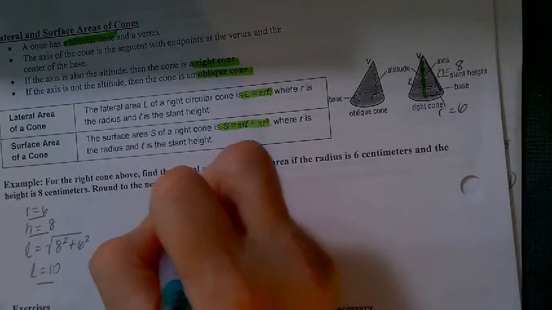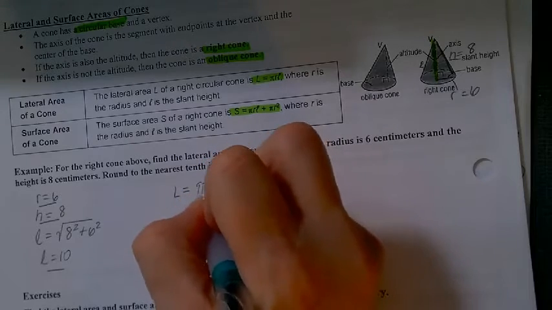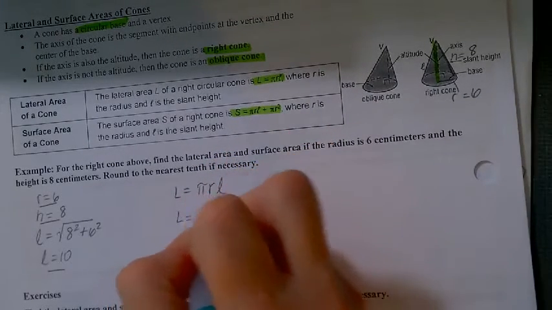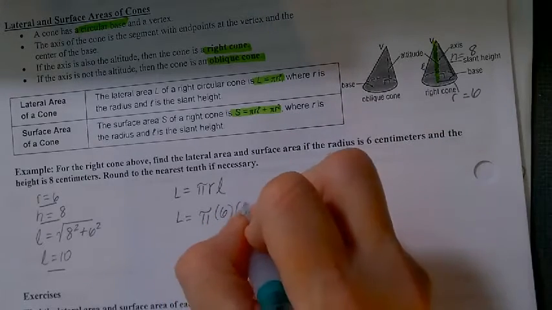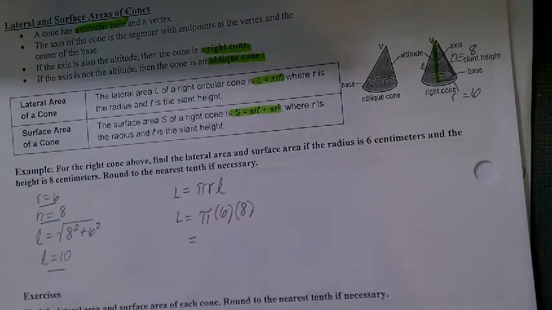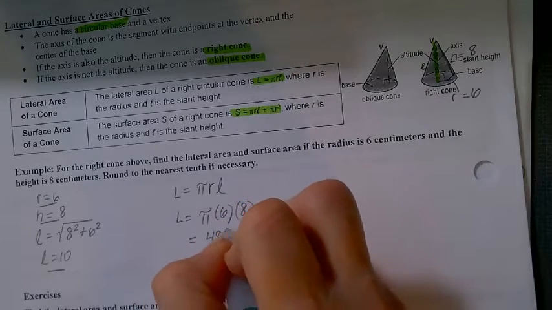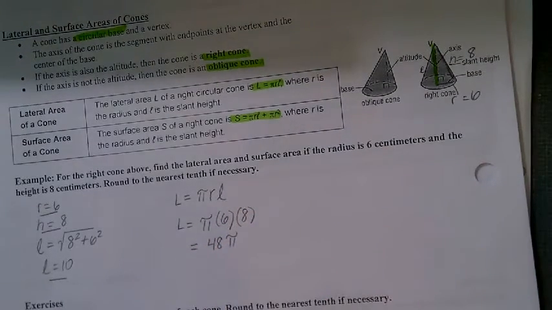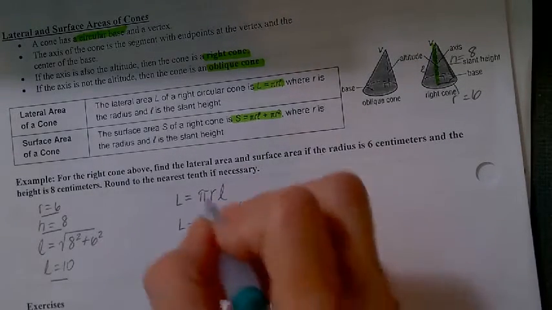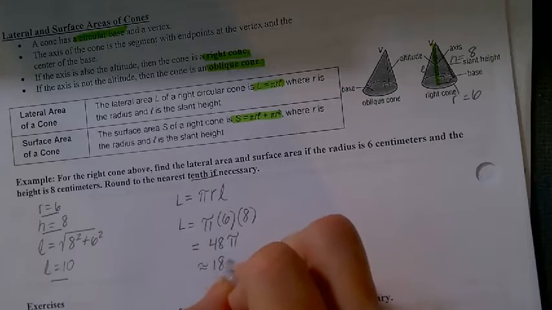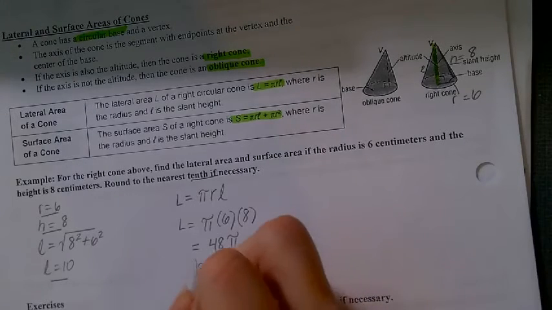For the lateral surface area, my formula is pi r l. Pi times the radius times the slant height. So pi, my radius is 6, my slant height is 10. And be comfortable seeing it in terms of pi. I know we've talked about it, but I just want to make sure that you're comfortable seeing that. But when we calculate it, we're going to round to the nearest tenth, it says. So it's going to be 188.5 centimeters squared. That's my lateral.